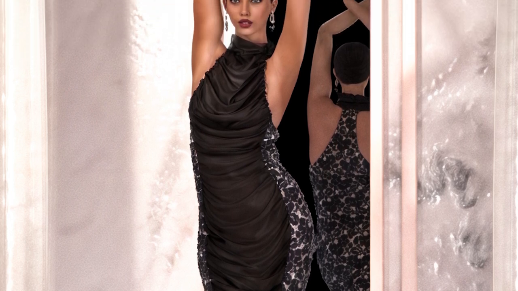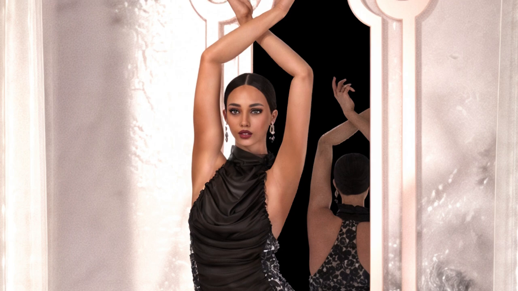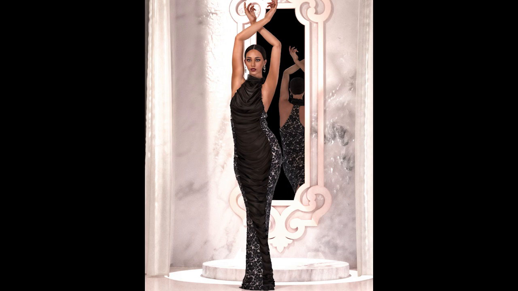Ruching technique is probably one of the best and easiest way to add an interesting, dynamic element to your garment. For the last dress demonstration, it only took me less than 40 minutes from start to finish rendering. I hope this tutorial will inspire you to create more interesting styles.